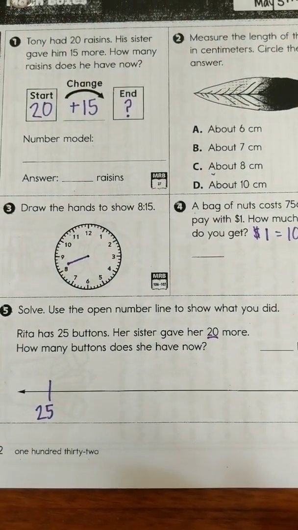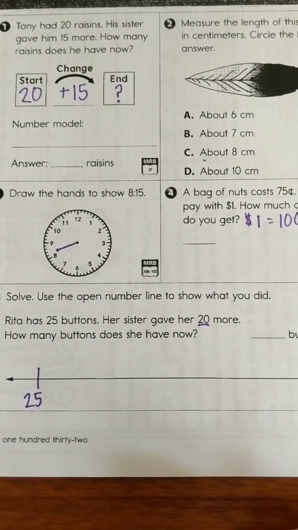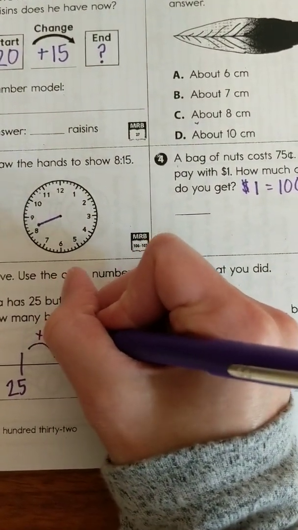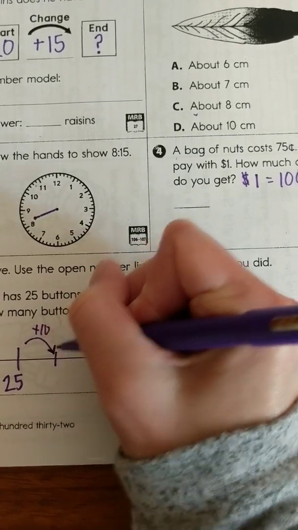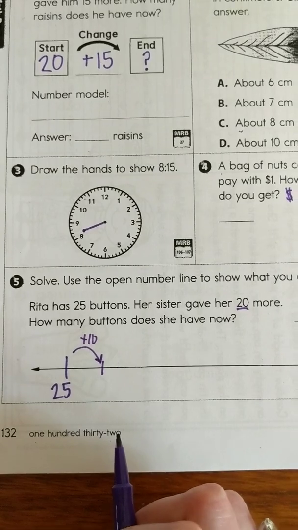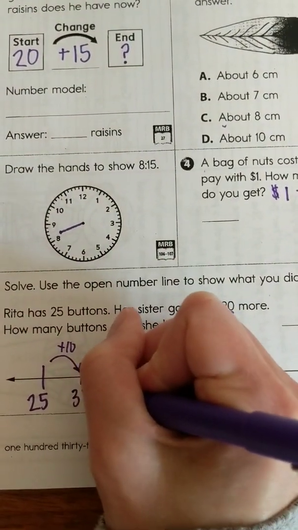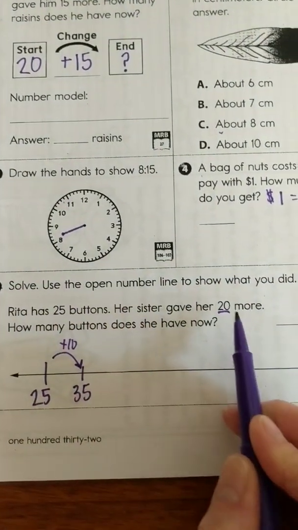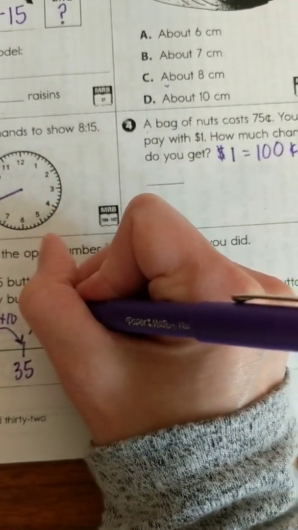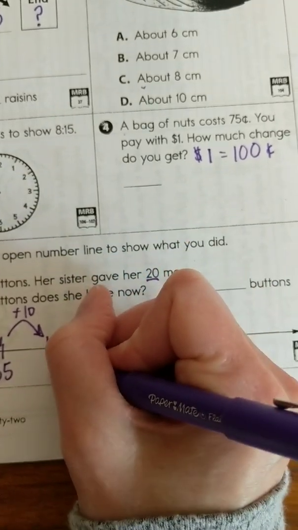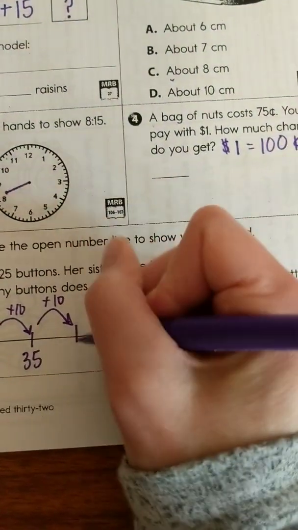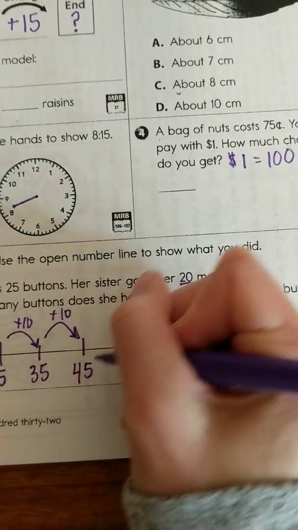So it seems like making jumps of 10 would be the best method to use. So I'm gonna make a jump of 10, I'm gonna write plus 10, and then now, if I was at 25 and I add 10, what will I be at now? I will be at 35. But I've only added 10. I need to add 20. So I need to make another jump of 10. Okay? And if I was at 35 and I make a jump of 10, where's that going to put me? That will be 45. Okay?